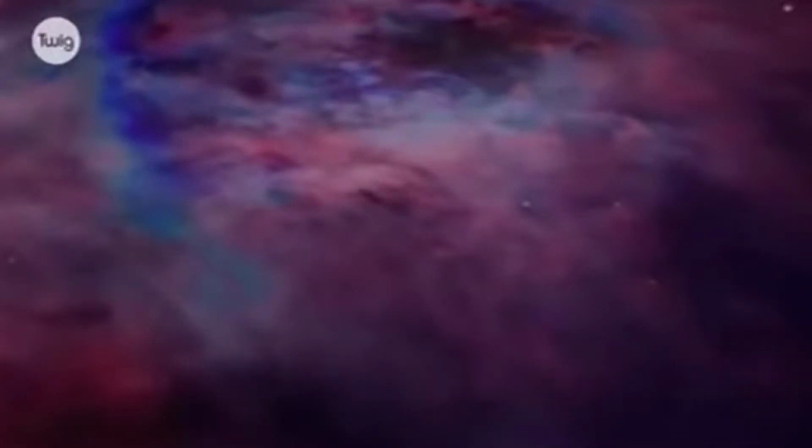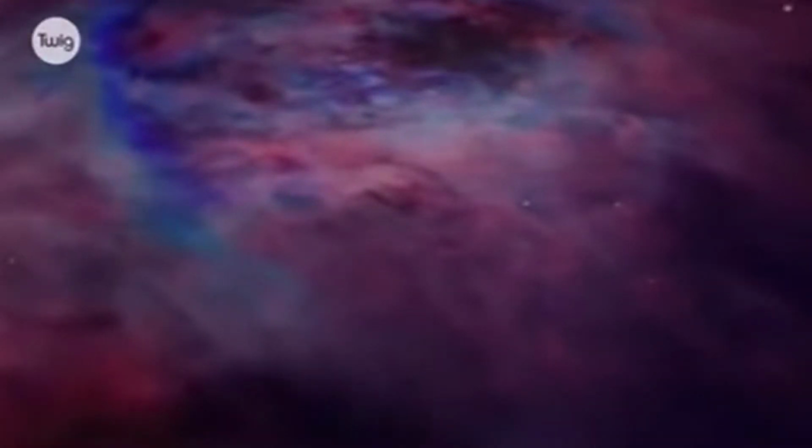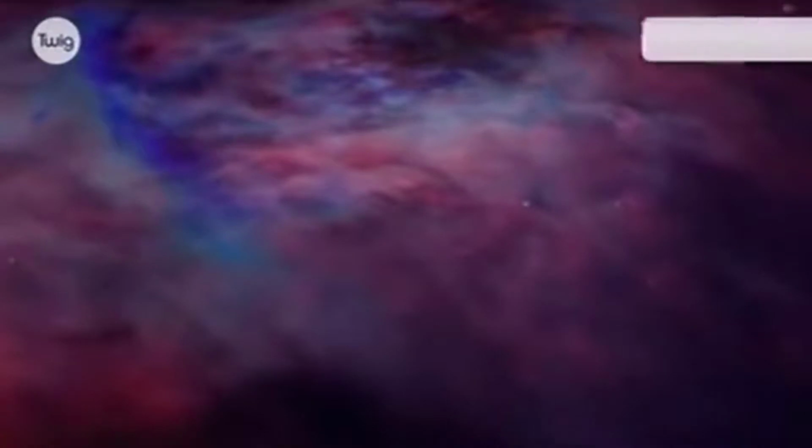Our solar system is the region of space which falls within the gravitational influence of our Sun. The solar system is thought to have begun forming about 5 billion years ago from a giant spinning cloud of gas and dust.